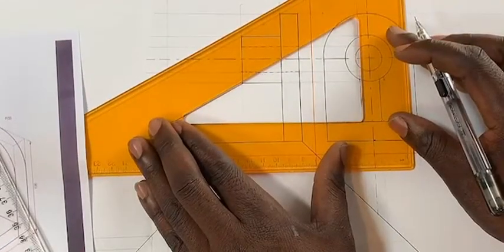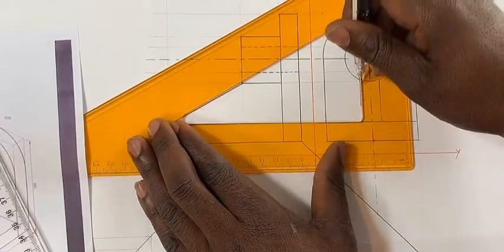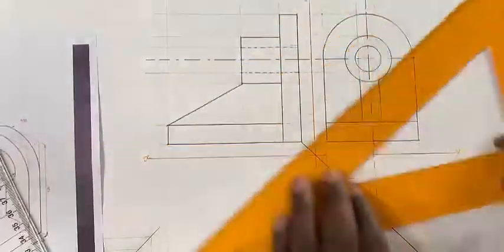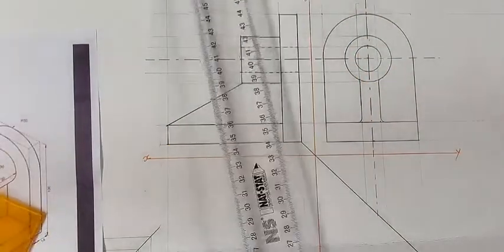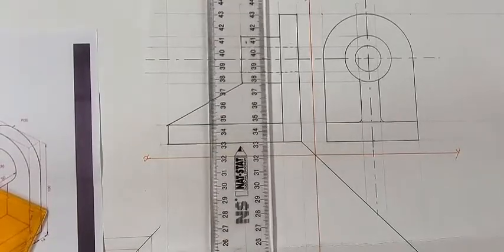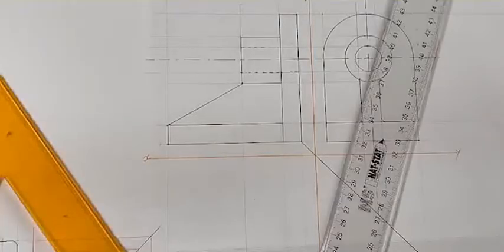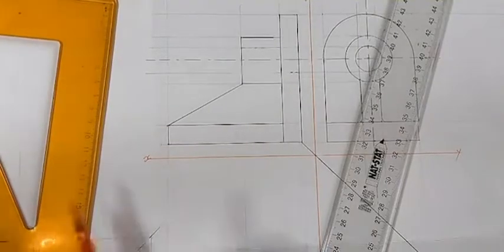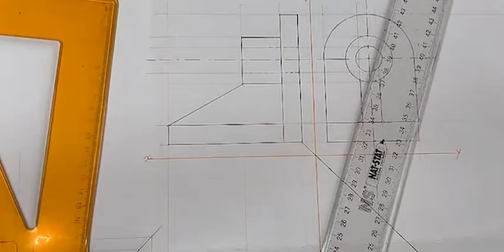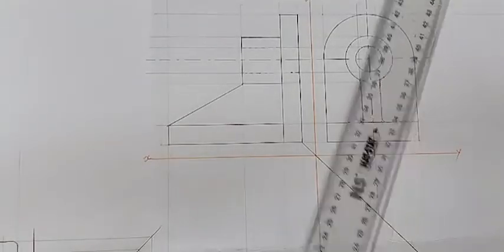Let's see. Okay, so now I can take this one. Okay, now take this one horizontally.